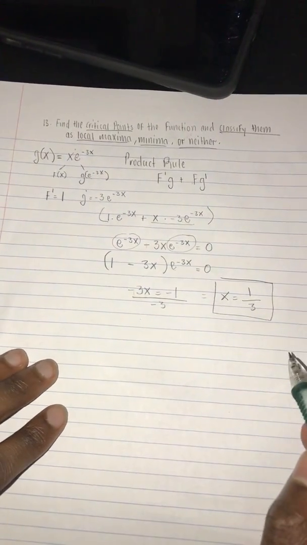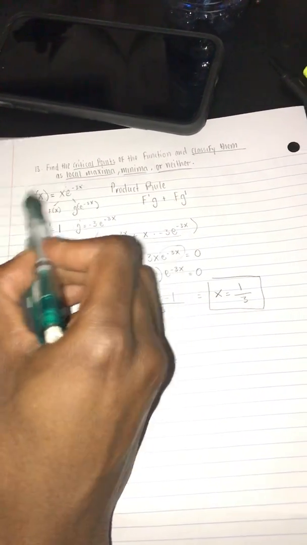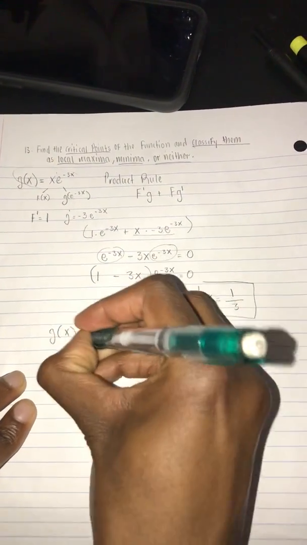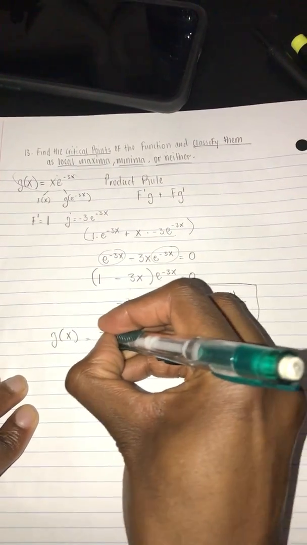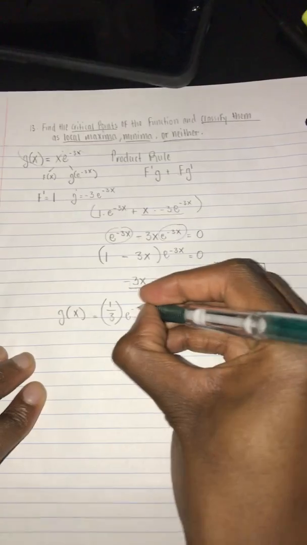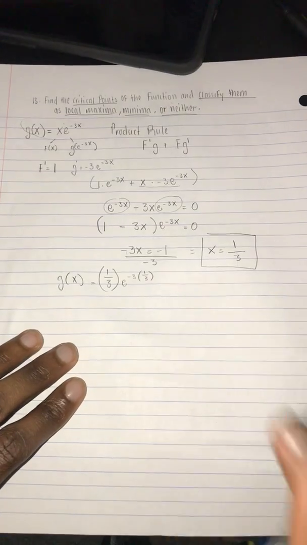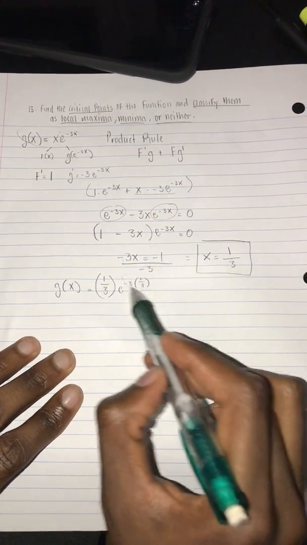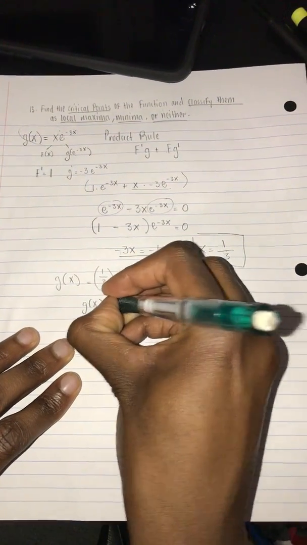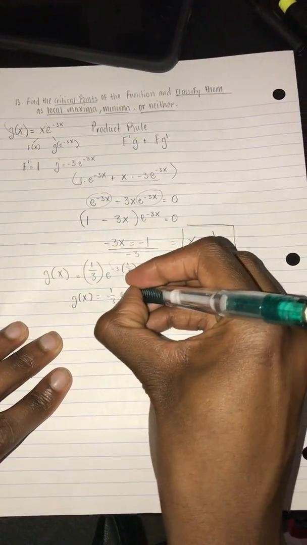Now to figure out your second critical point, you must plug in the x into the function that's been provided. So that's going to be g of x equals 1/3 times e to the negative 3 times 1/3. There we go. First thing you want to do is work with the exponent. So when you simplify this, what you'll get is 1/3 e to the negative 1.